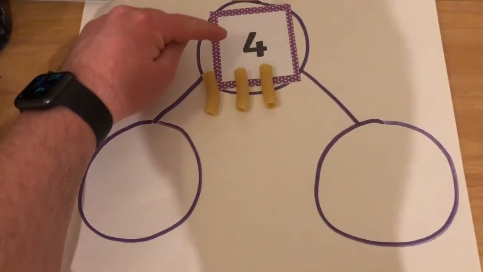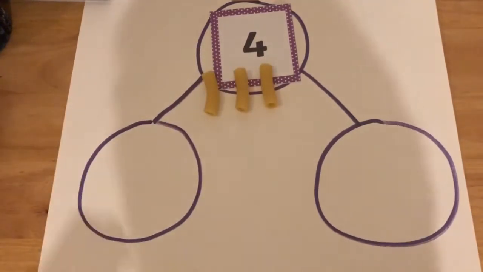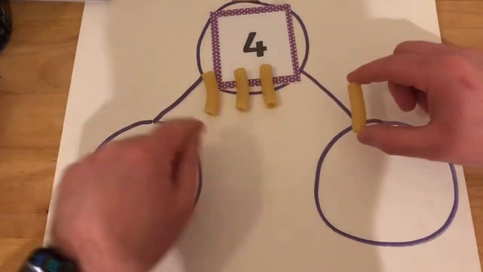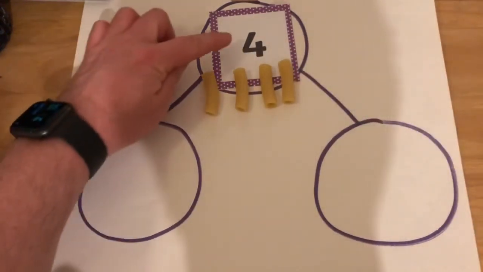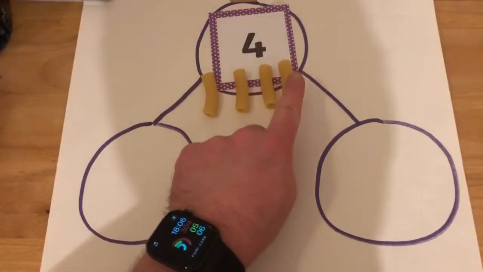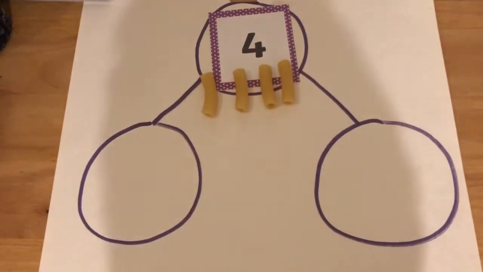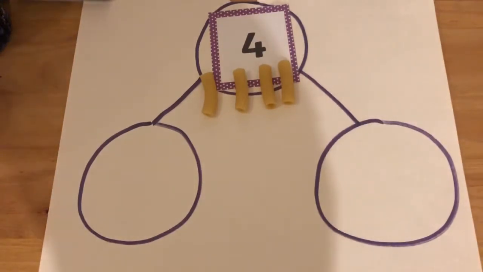So the whole is 4. How many pasta shells do I have? 3. So if I've got 3, how many more do I need? I need 1 more. 3 add 1 more equals 4. And 4 is our whole. 1, 2, 3, 4. Can you say that? Can you do that on your part-whole model? Put your number 4 number card in and count 4 objects. Pause the video and do that for me, please.